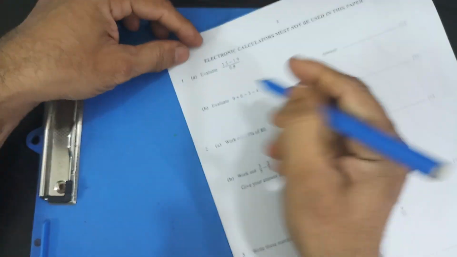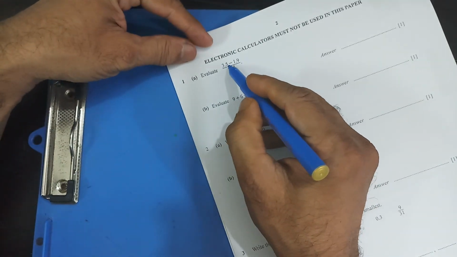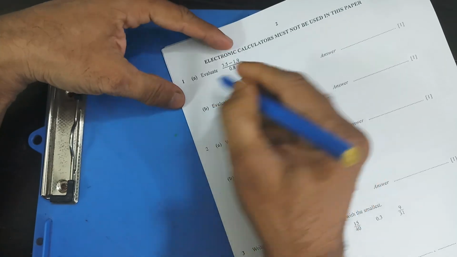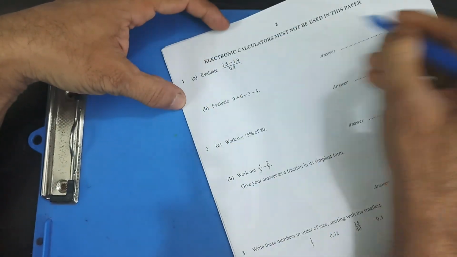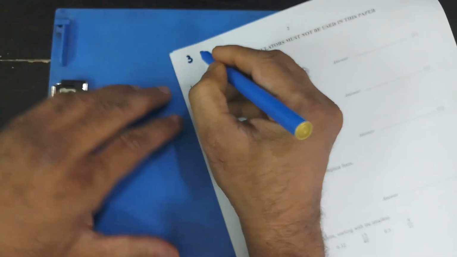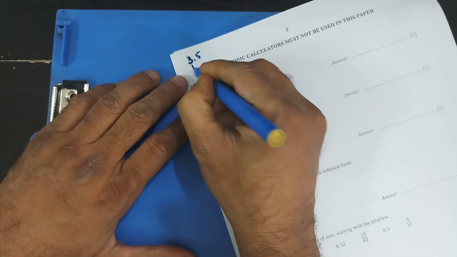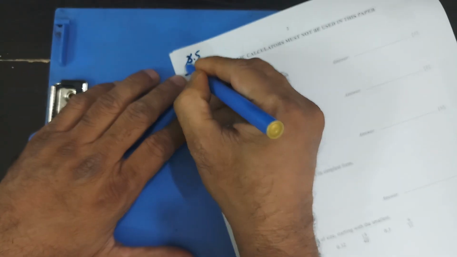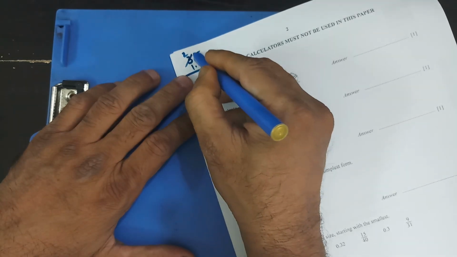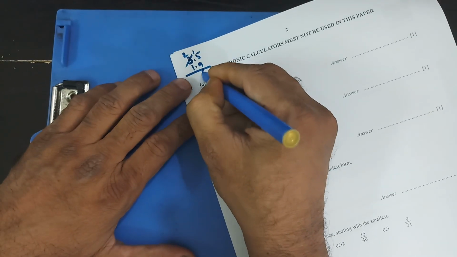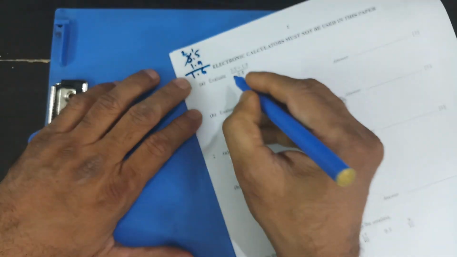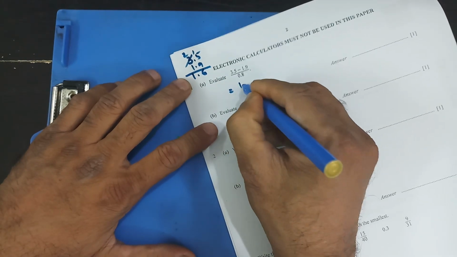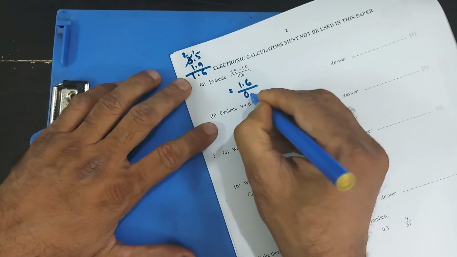And the first one says evaluate 3.5 minus 1.9 over 1.6 divided by 0.8. Just roughly, 3.5 minus 1.9, taking that 1 and it's going to be 15, so that's going to be 6, and this is going to be 1, so on the top it's going to be 1.6 and below here 0.8.